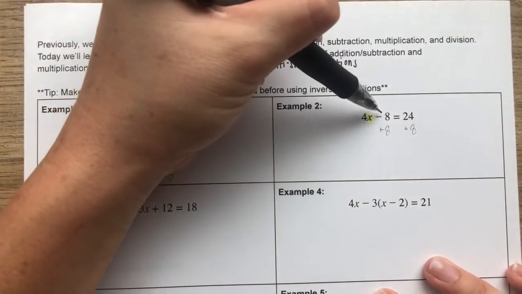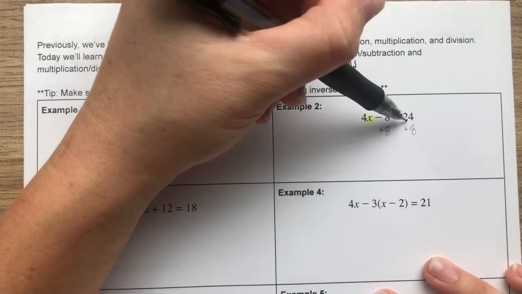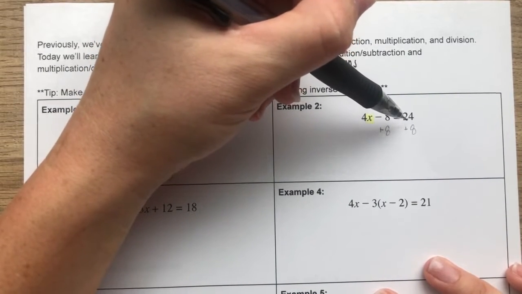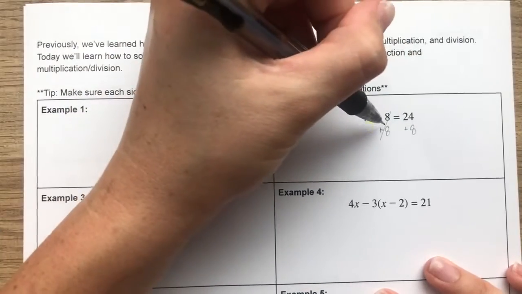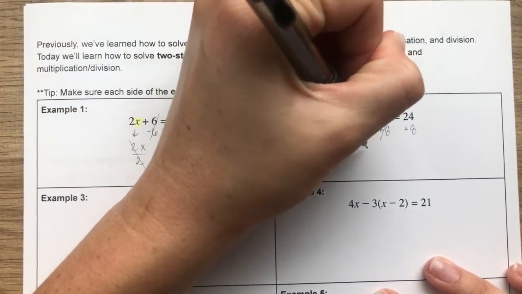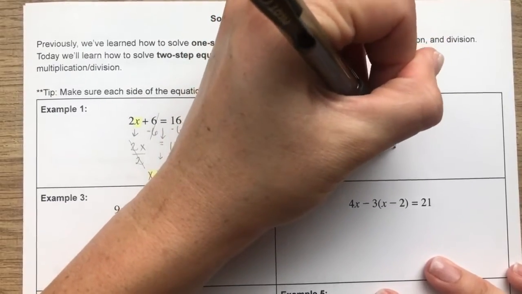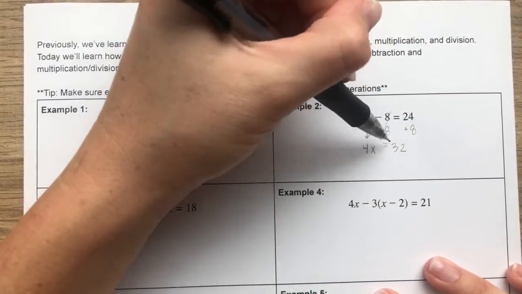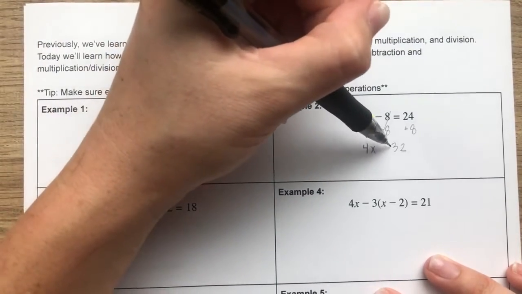I'm adding 8 here to undo subtracting 8, and whatever I do to the left side of the equal sign, I have to do to the right side of the equal sign in order to keep it balanced. So the minus 8 and the plus 8, those undo each other, so they cancel out. I'm going to bring down my 4x, and then 24 plus 8 is 32. And again, remember to bring down your equal sign also. So now you have 4x equals 32.